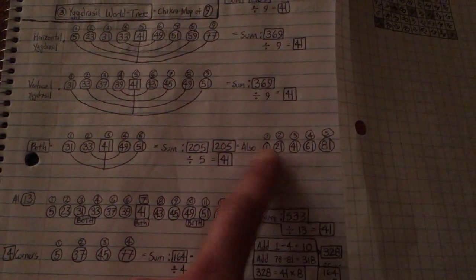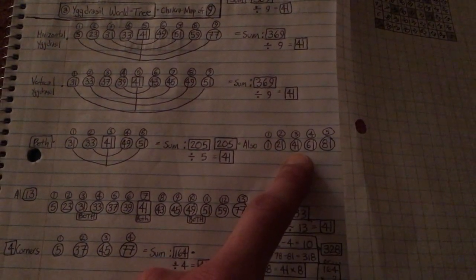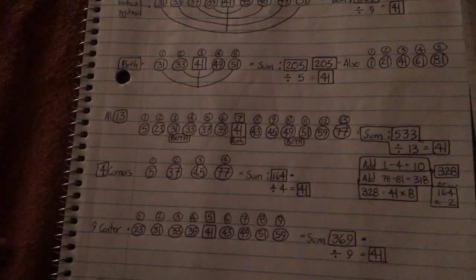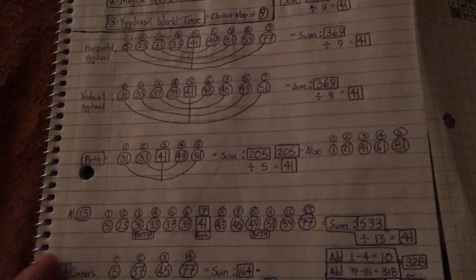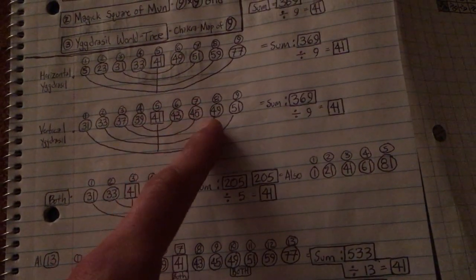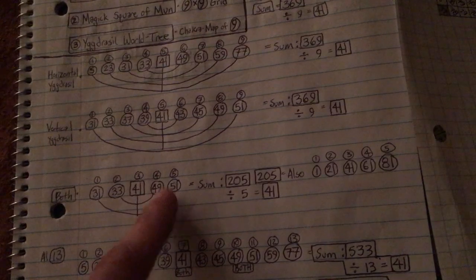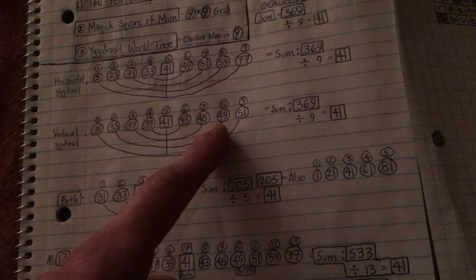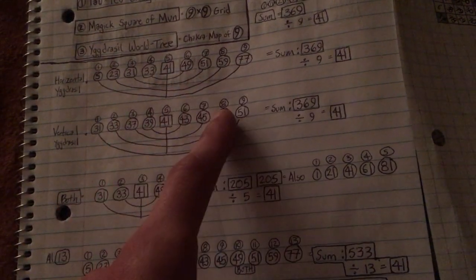Also, if you were to just take 41 the center and 81 on the end, and the 2 center ones that are in between 1 and 41 and 81, that sums to 205 as well. And if you were to look at all 13 of them, there's 13 in total. If you look at both of these, since you have 5 of them that are in both, and there are 18 altogether, that means there are 13 in total.